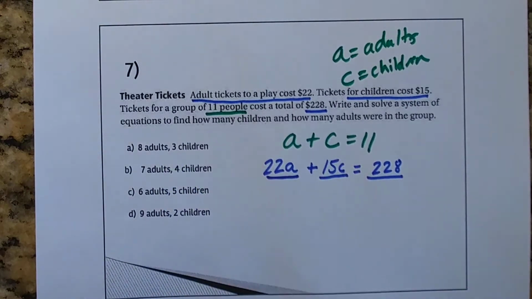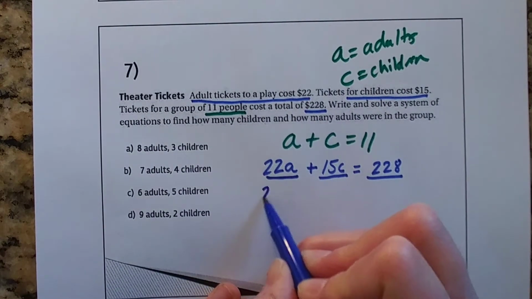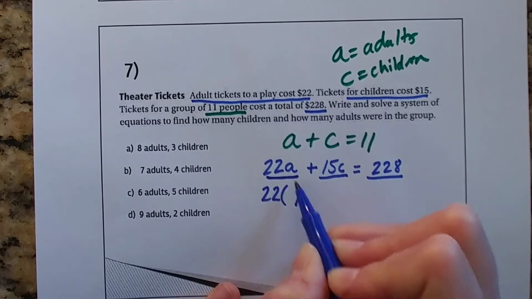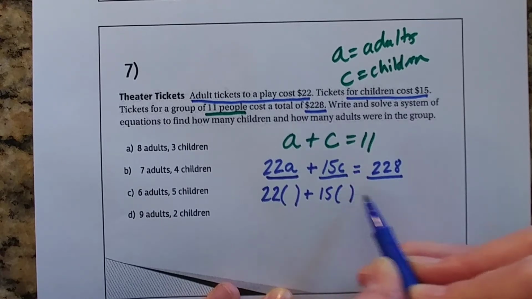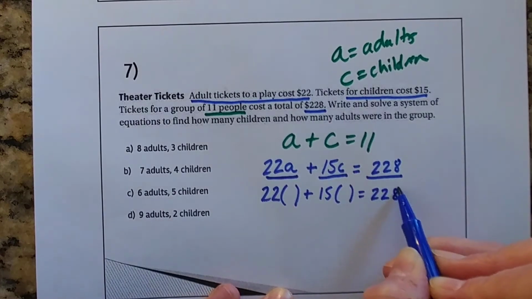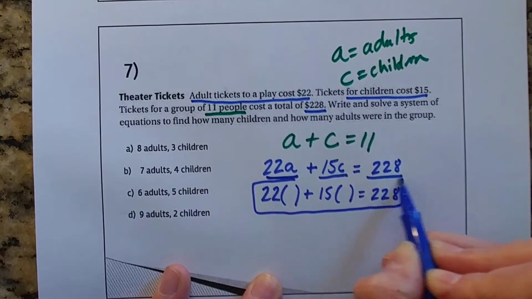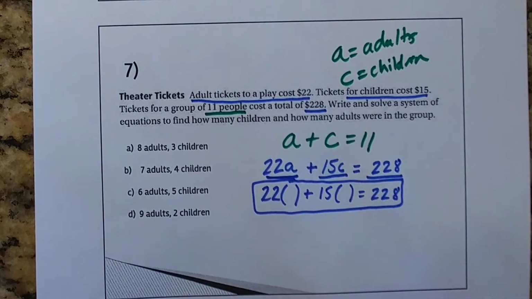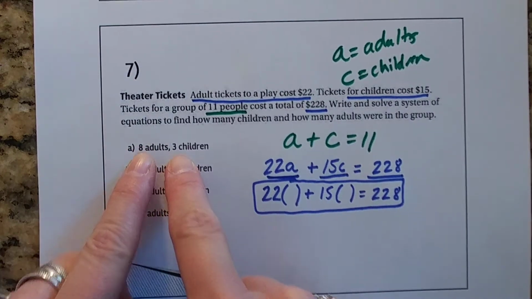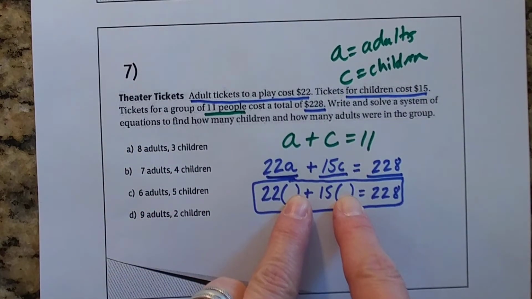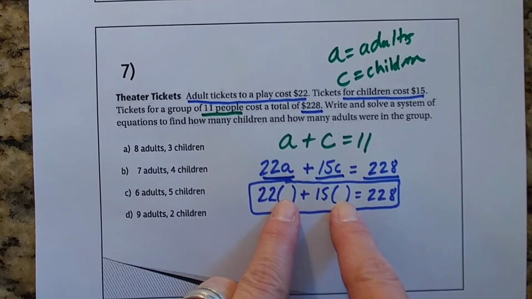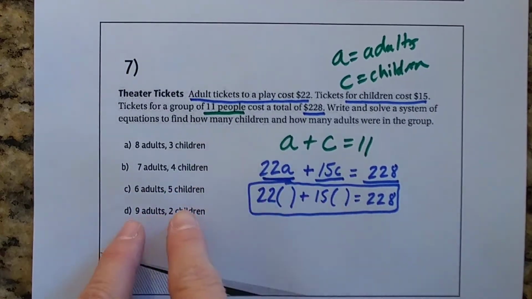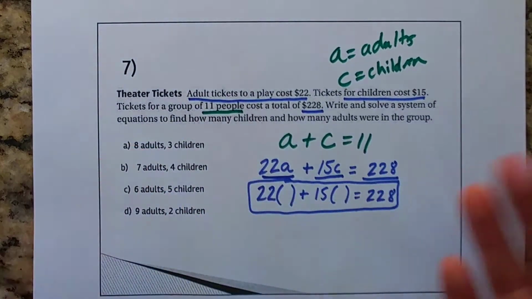Now we have choices here. What you could do is figure out $22 times how many adult tickets, plus $15 times how many children tickets gives you $228. You could just plug in the choices. You wouldn't even need to solve. You could try 8 and 3 and see if you plug in 8 and 3 here, does it give you $228? You could take 7 and 4 and plug that in. You could try 6 and 5. You could try 9 and 2. That would be a great strategy. Plug it in and try it.